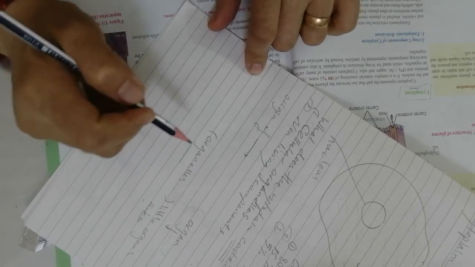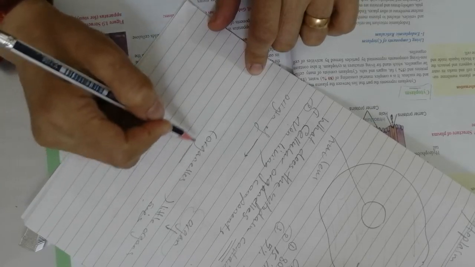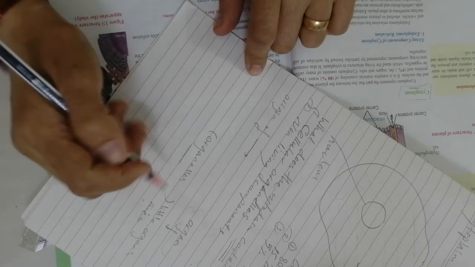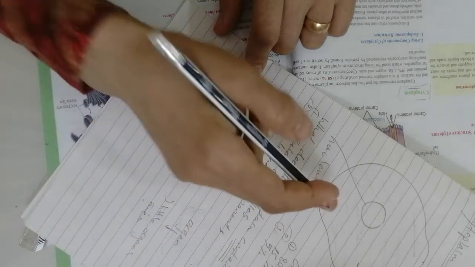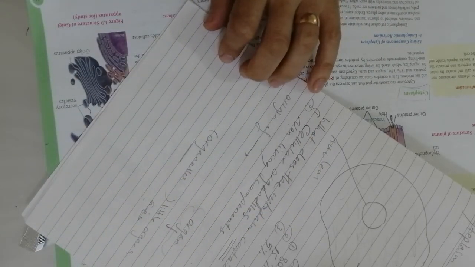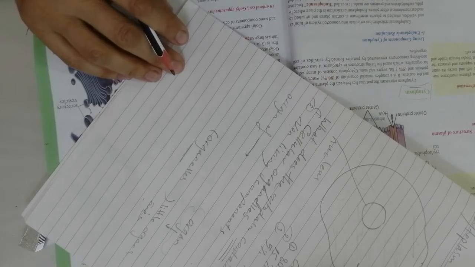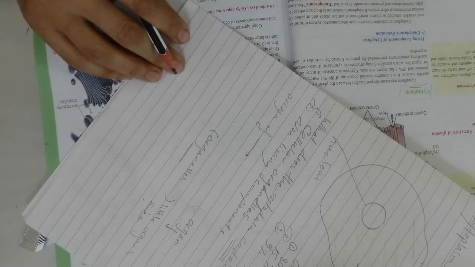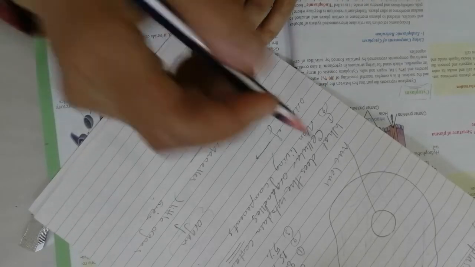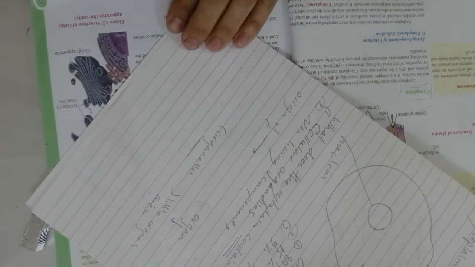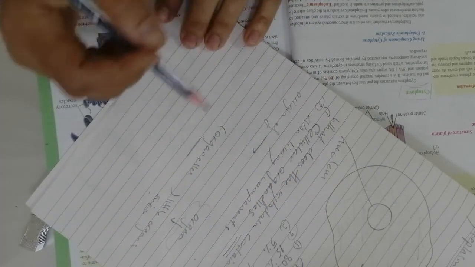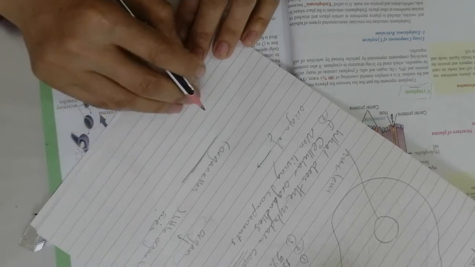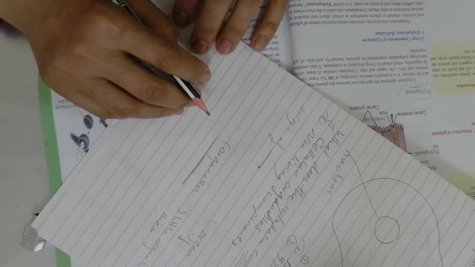If the question was the location of these organelles, the location is that these organelles are found in the cytoplasm of the eukaryotic cells. Now we come to the first organelle.